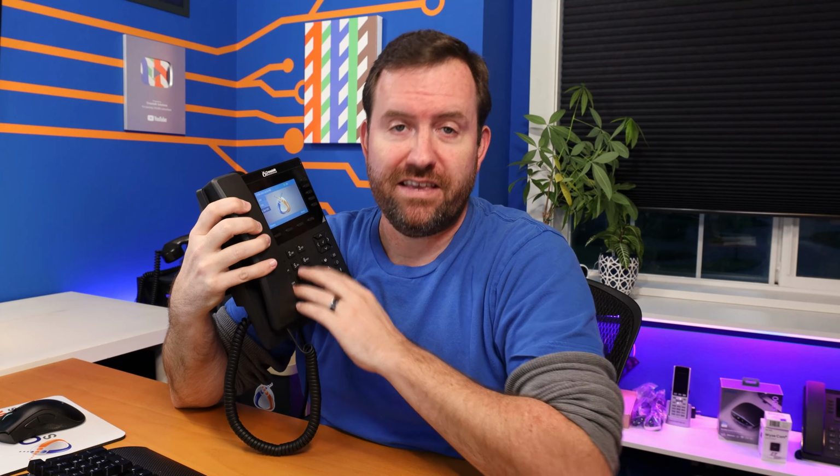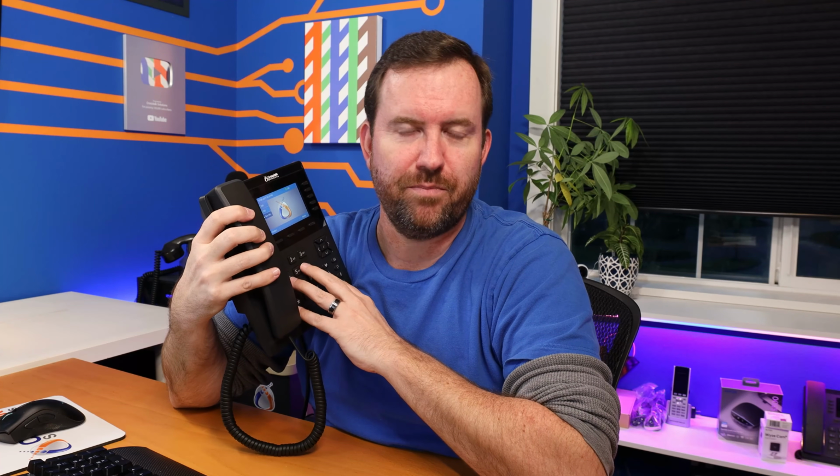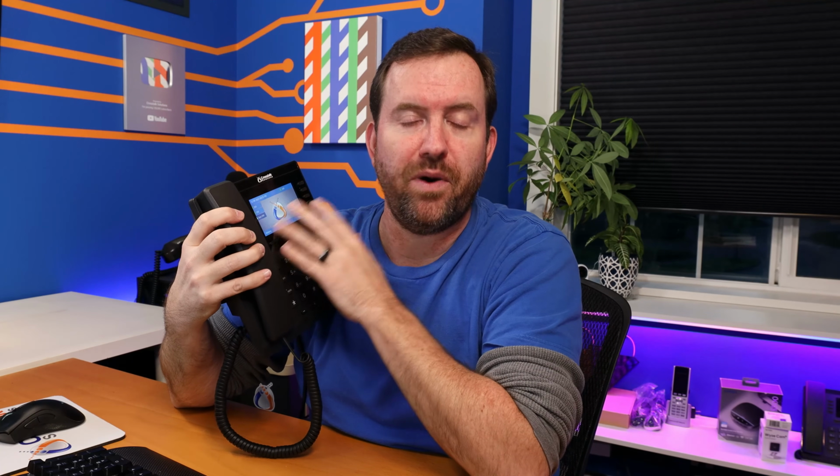Now, the problem with feature codes when it comes to agents is that it's really difficult to train users on these specific types of feature codes. You know, star 45, your extension number, your queue number, all that sort of stuff. Star 46 now to pause and unpause. It's easier just to use the real estate of buttons that you have on the phone with BLF keys that work as indicators for whether an agent is logged in or logged out. So let's go ahead and set that up next.